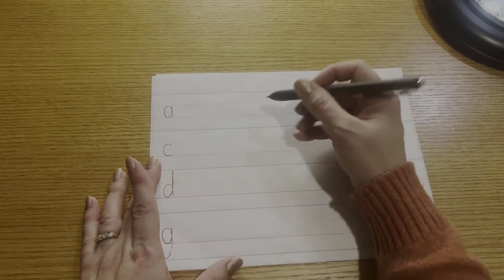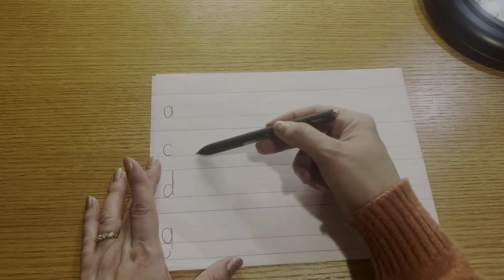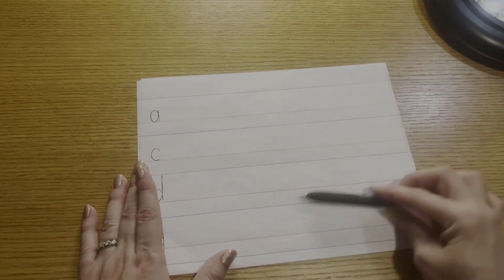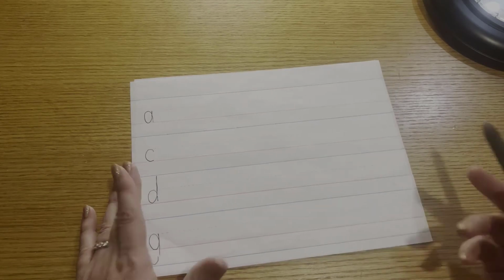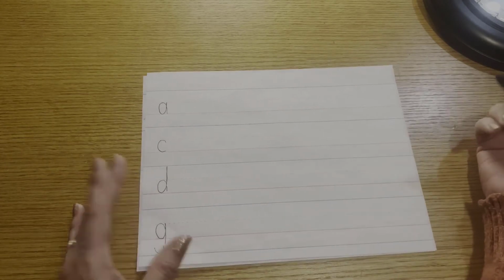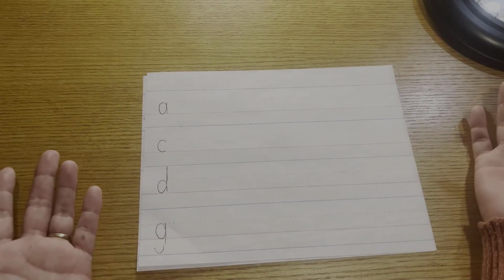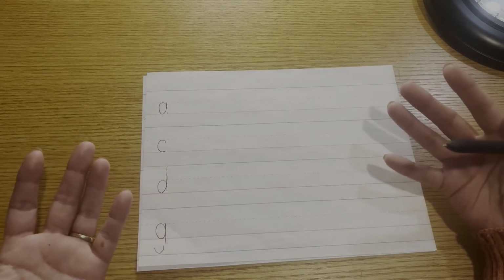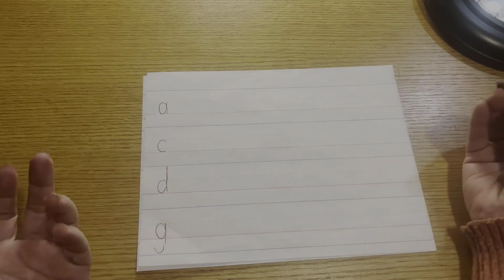So if they only do the first 4 A's and C's and D's and G's, then the next day we pull out this paper and we keep going until we finish it, right? And we play that game. So this seems like it would be boring in the sense that it's just plain old paper, nothing. But what they like is the game. That's what makes handwriting bearable, fun, and you don't have endless books and a lot of expense.